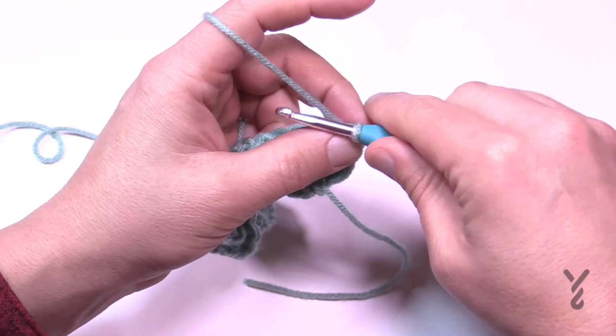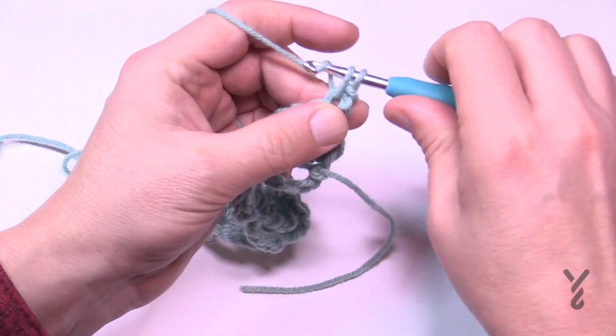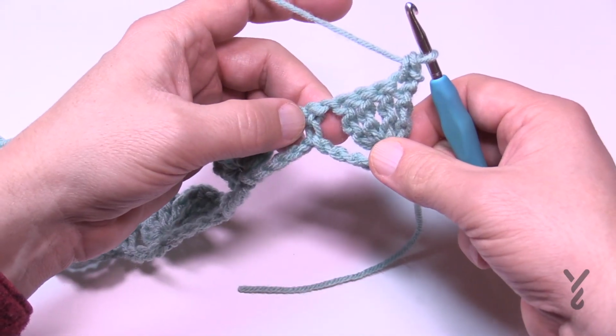So let's begin row number 2. Chain 1 where you are and single crochet right in the beginning, and before you can move on you have to chain 5.